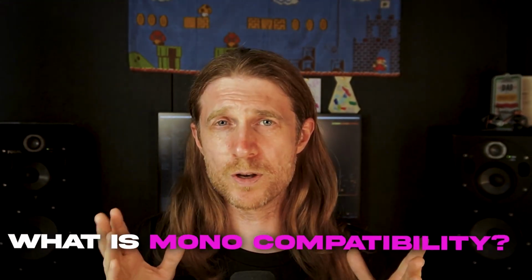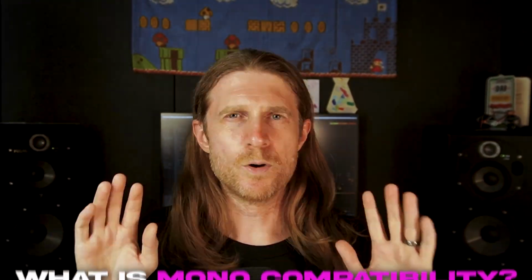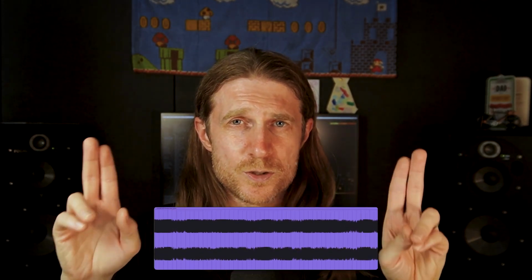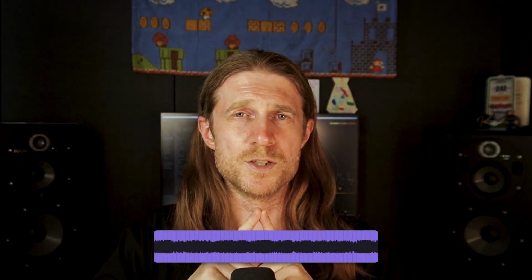Okay, so what is mono compatibility and why should we care? Mono compatibility just means that when you collapse your stereo mix, which is 2 channels, into mono, which is 1 channel, the mix sounds roughly the same in mono as it does in stereo, which means that you're not losing any particular frequencies. Nothing's disappearing from the mix.